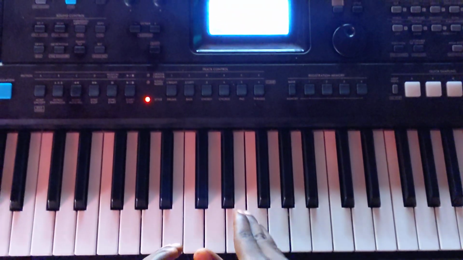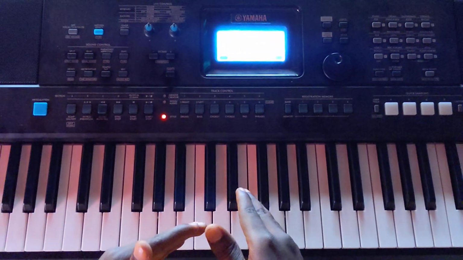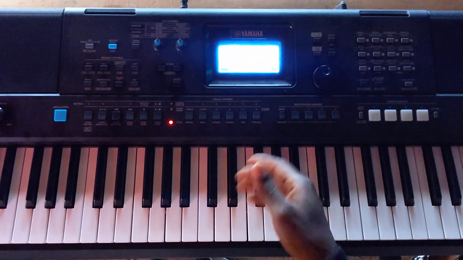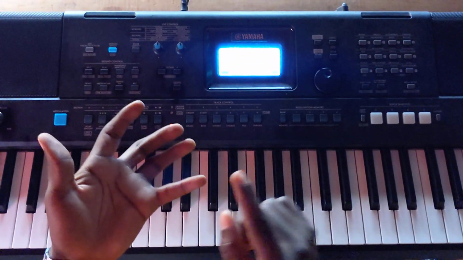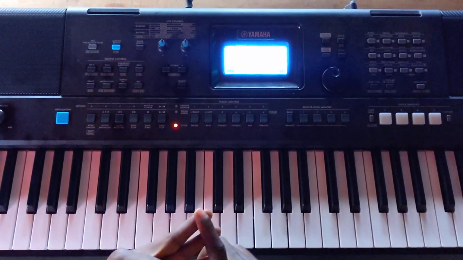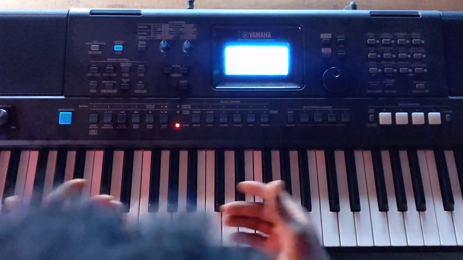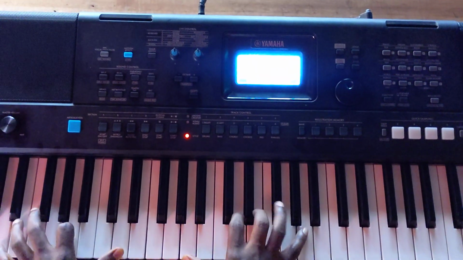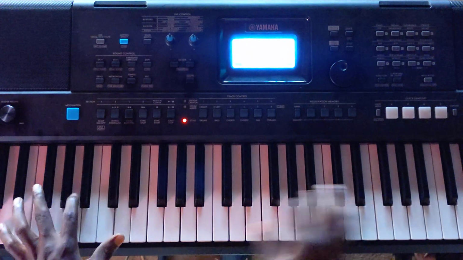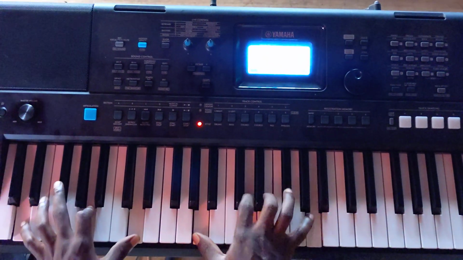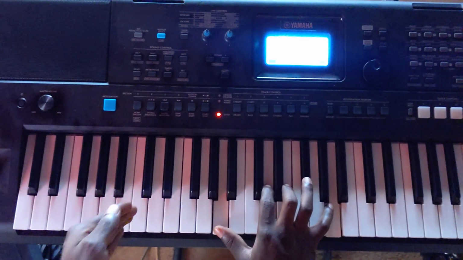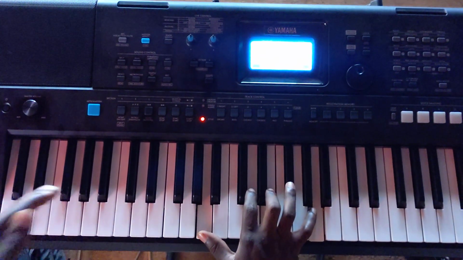But one thing you have to know, and put into consideration, is that in the number system, we have our 1, 4, and 5. They are always majors. So in any key, let's say for example we are in the key of D, D is our 1. So it's fa, or it's 4, it will be a major. It has to be a major.